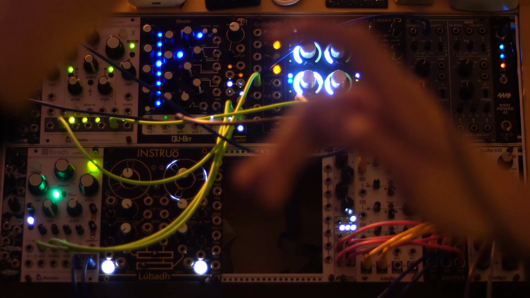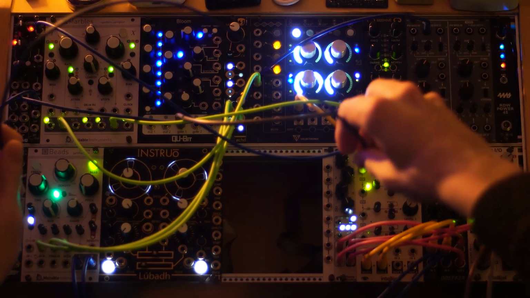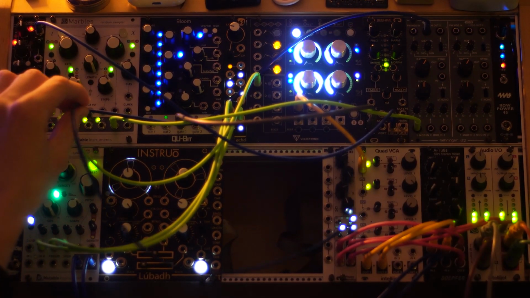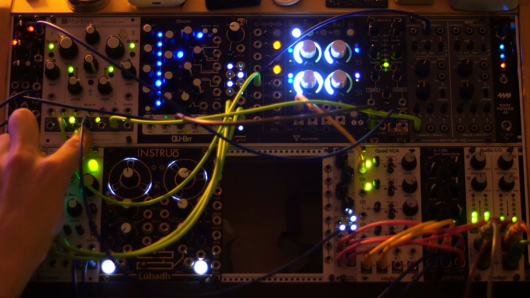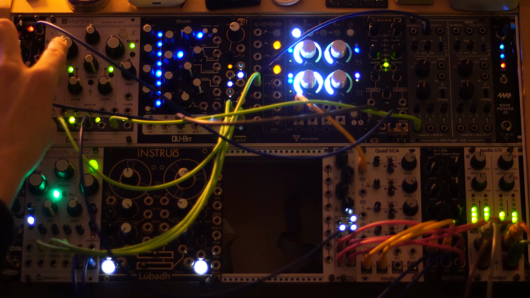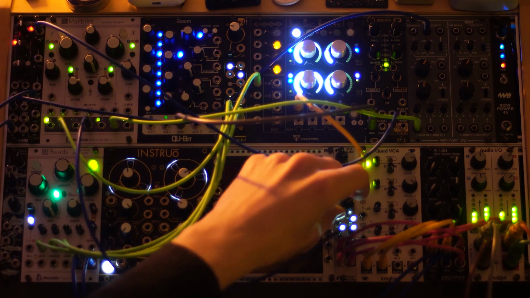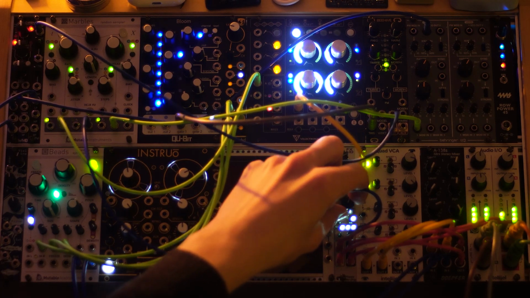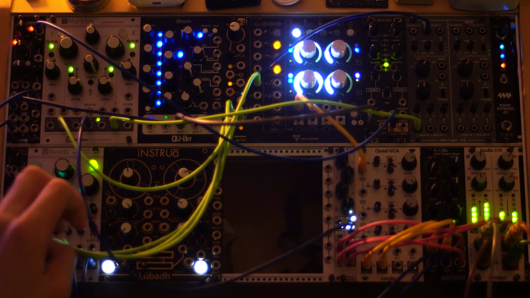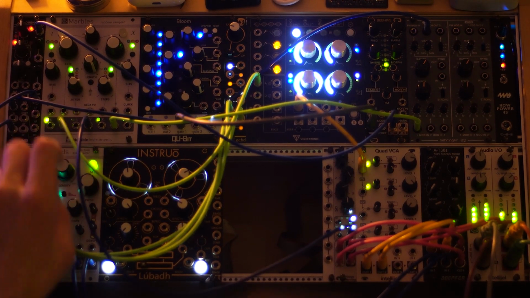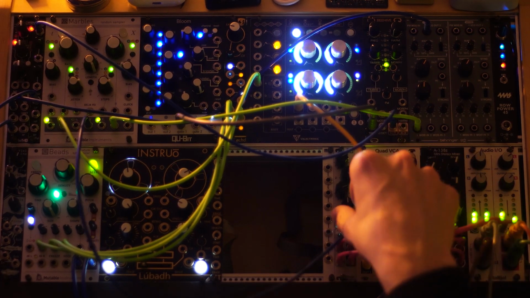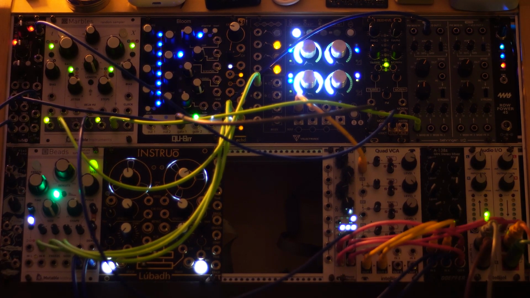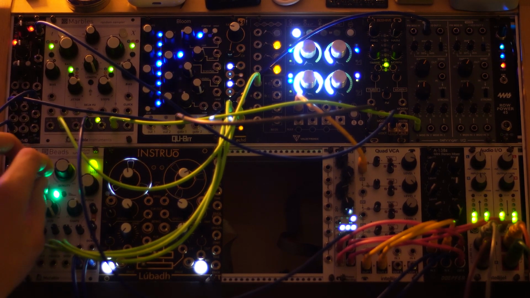Just grabbing a cable. Now, what I'm basically going to do is place that into this random voltage output from Marbles, set to a nice slow level, and that will keep things nice and ambient and just changing and gradual. And because it's a random voltage, it makes it even more generative and organismic. Now we have this beautiful pad, and that's something that Beads is seriously good at doing.